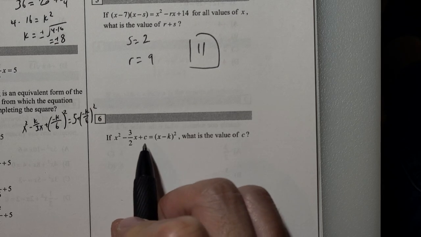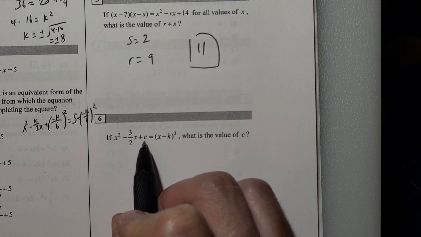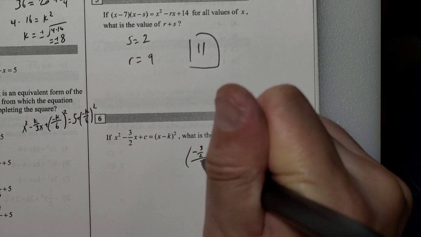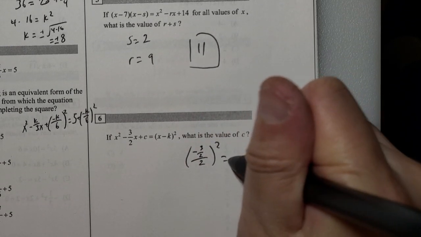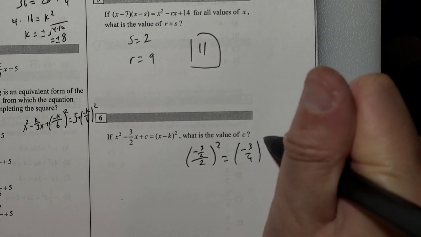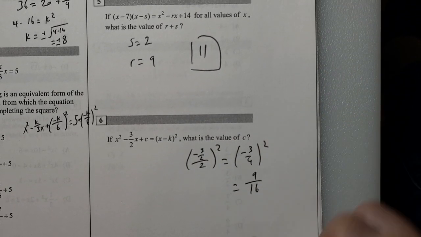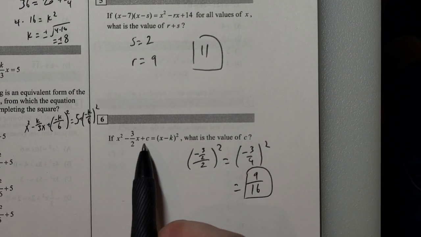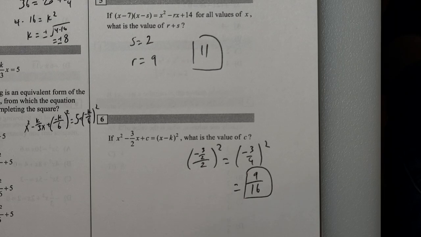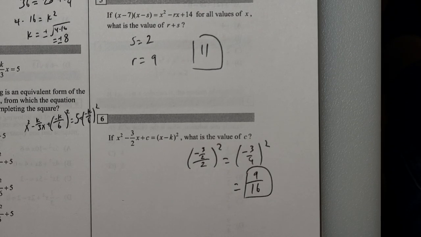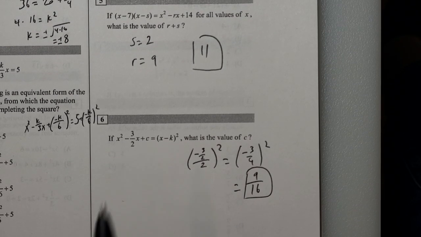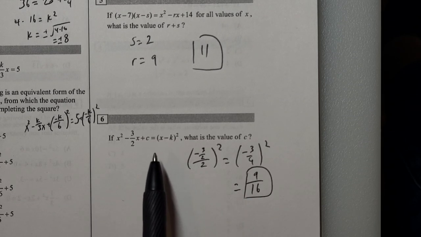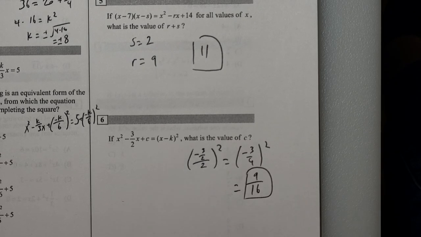So, the c is exactly the thing we do when we complete the square: take minus 3 over 2, halve it, and square it. What is that? That's minus 3 over 4, and we square it, which is 9 over 16. That's the answer, as simple as that. If c is 9 over 16, then we get a perfect square. Okay, if you're not convinced, try factoring it, and then you'll see that you'll get it.